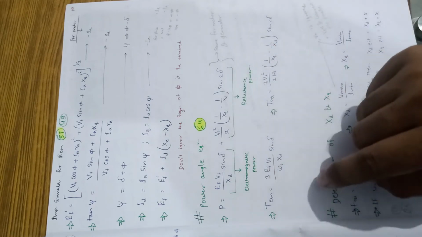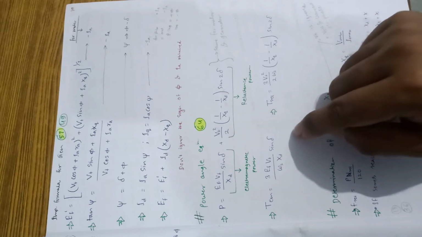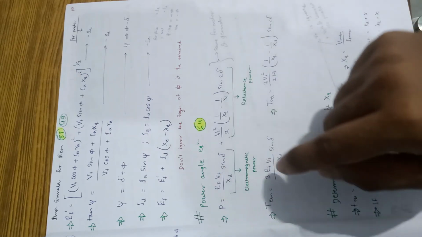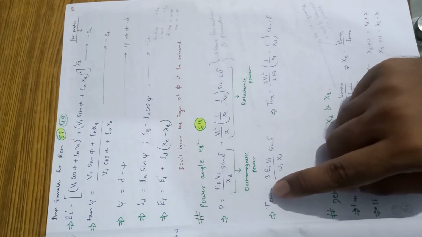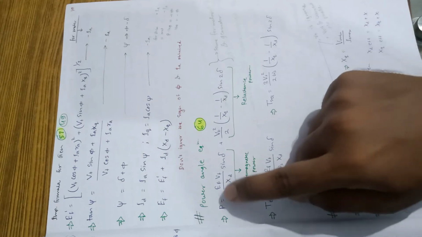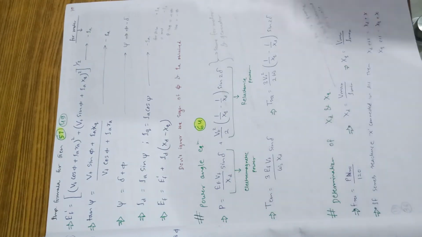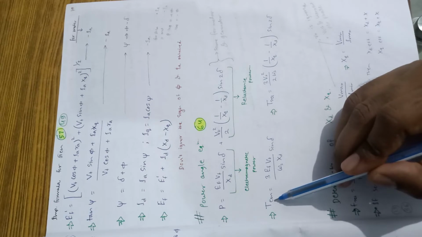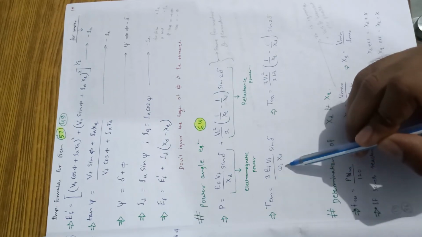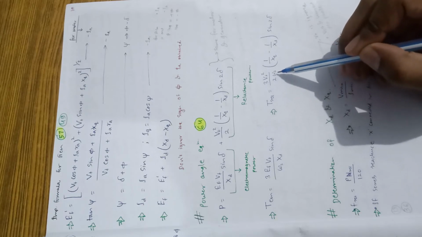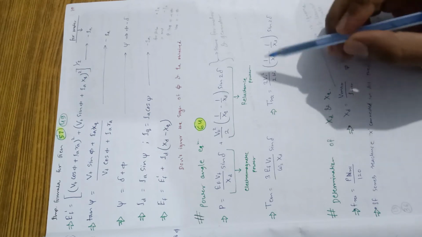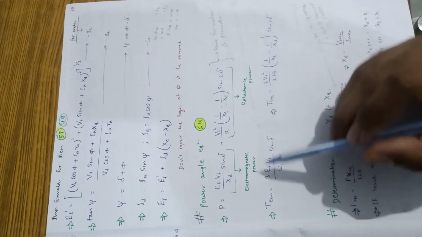When we talk about torque, we know that P equals to omega T, therefore torque will be P upon omega. Here the power we have is per phase power, so its total power will be 3 into this. So this one is 3 into Ef Vt by xs sine delta upon omega s, the electromagnetic torque. And for reluctance torque, 3 into Vt square upon omega s into (1 upon xq minus 1 upon xd) into sine 2 delta, we have already done. This is reluctance torque, this is electromagnetic torque.